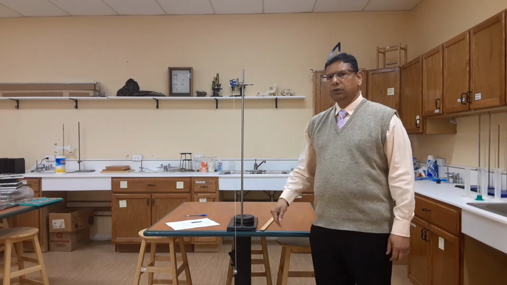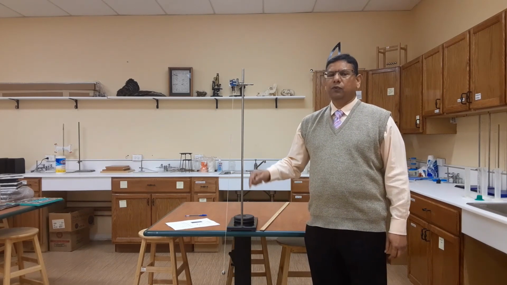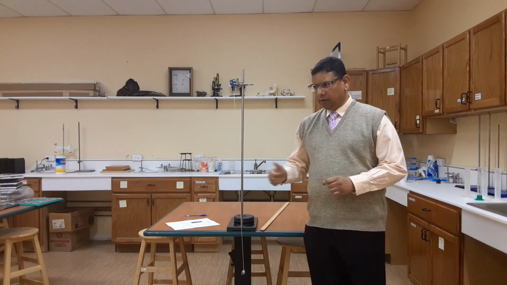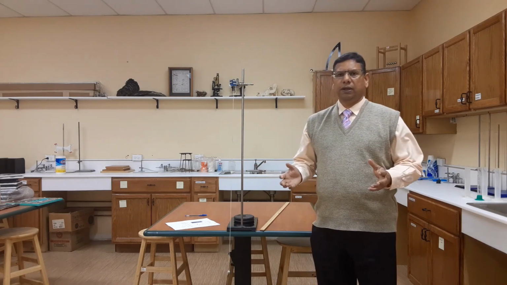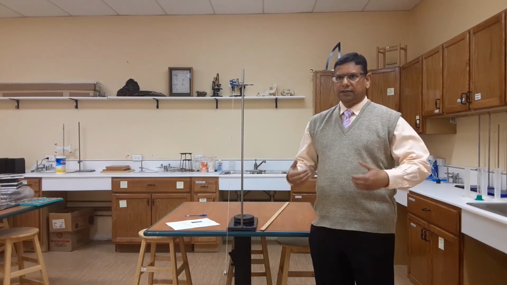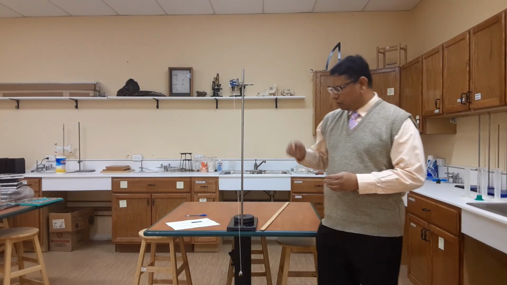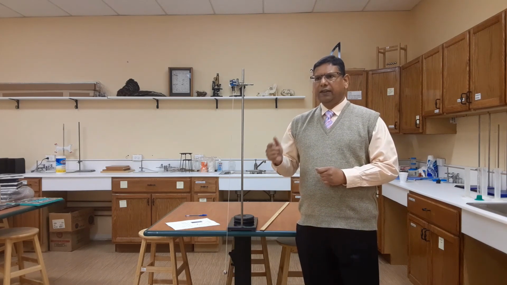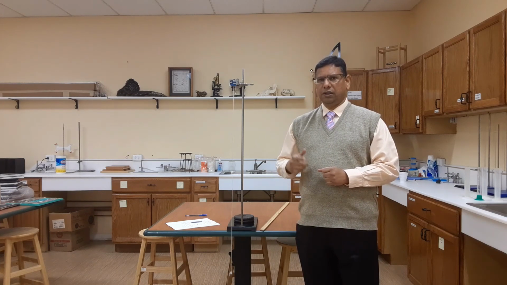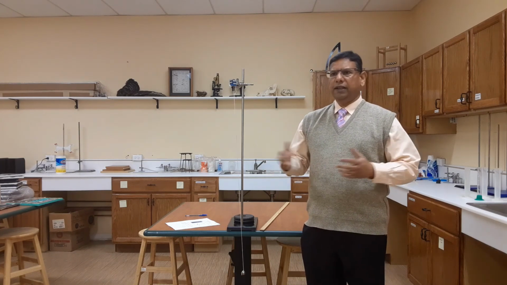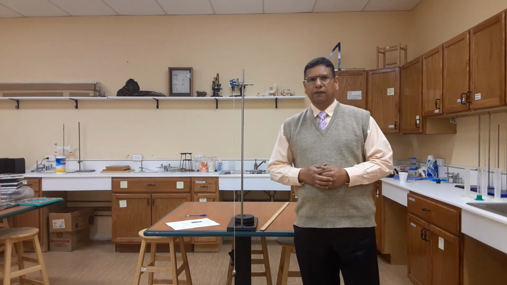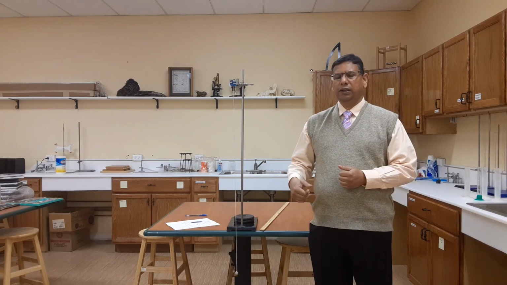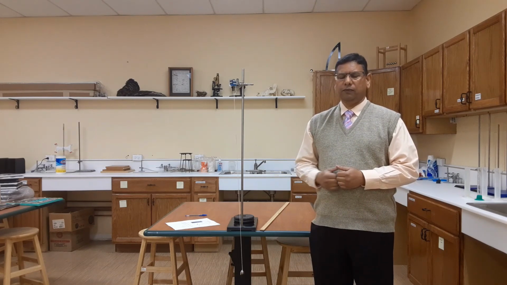So we will measure the time for 20 oscillations, not the time for one oscillation, because in measurements we know that the bigger a measurement is, the less percent uncertainty we will have. Then we're going to repeat that because there will be random uncertainties, and take the average, which gives us the average time for 20 oscillations. Dividing that by 20 gives us the period, which is the time for one oscillation.